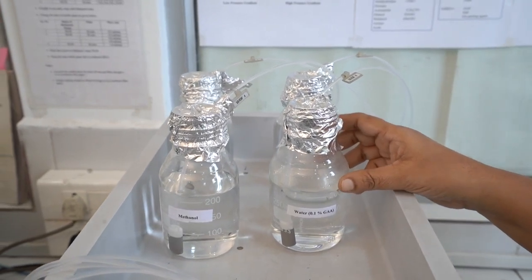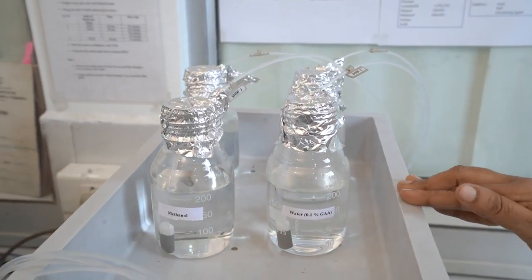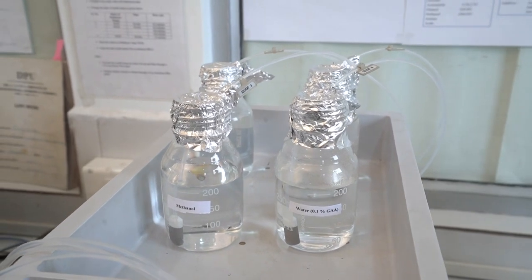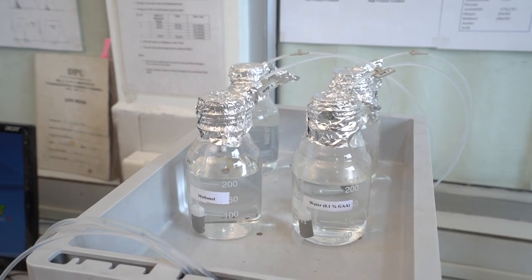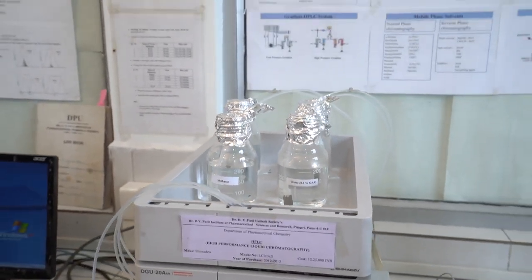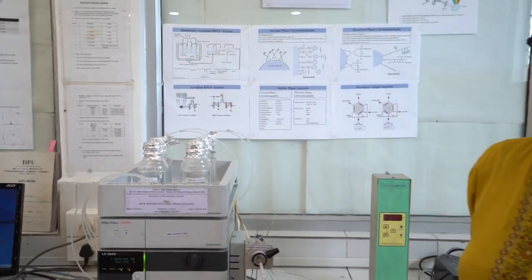HPLC systems are commercially available in 2 formats, the isocratic HPLC and the gradient HPLC system. In isocratic HPLC, the composition of the mobile phase is held constant throughout the separation, while in gradient HPLC, the composition of the mobile phase can be changed as a function of time.